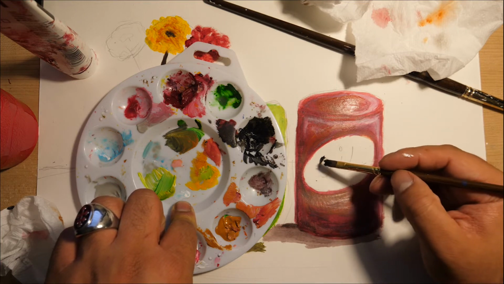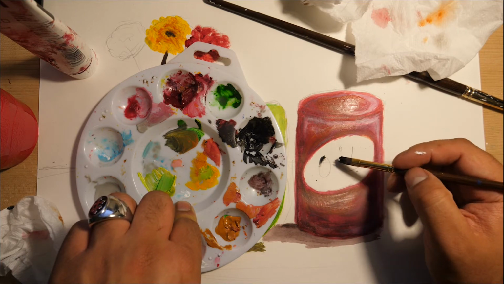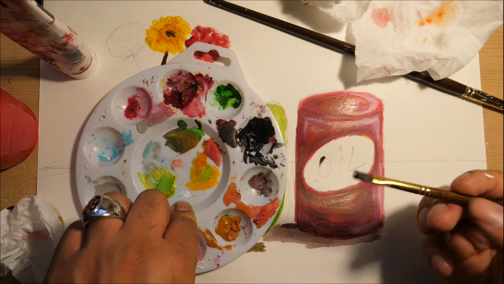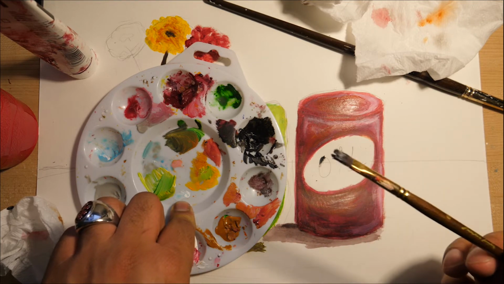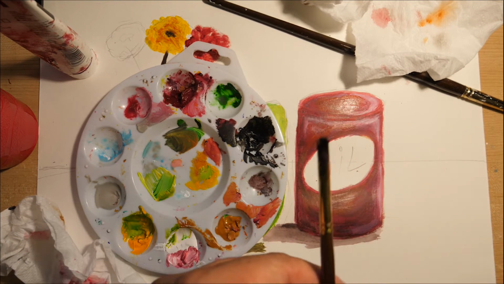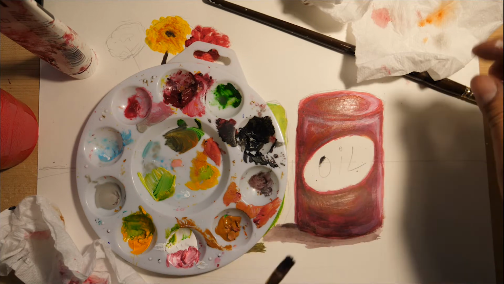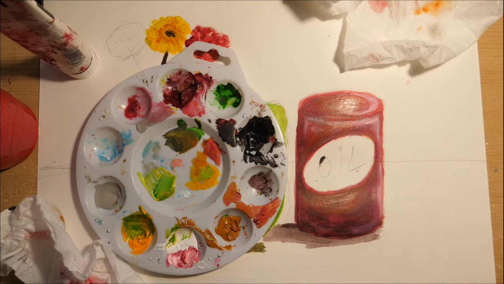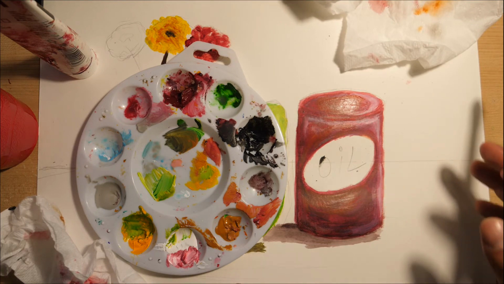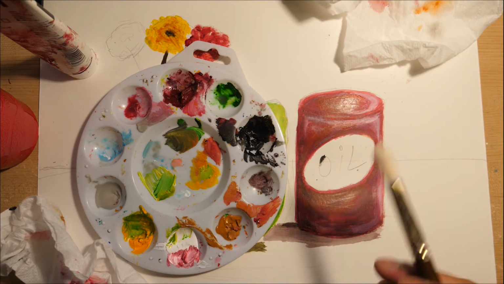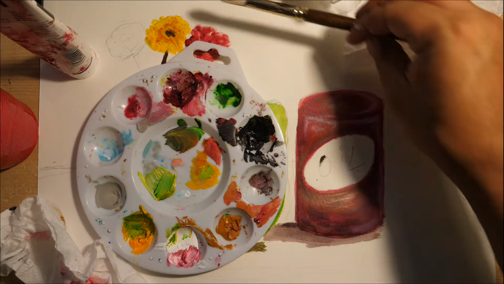What do you do when you write words that are small or you have small objects? You want to go with a smaller brush. For writing, you want to go even smaller than this, like a very thin brush. When you have large areas, like the table or the wall, you want to get a bigger brush.